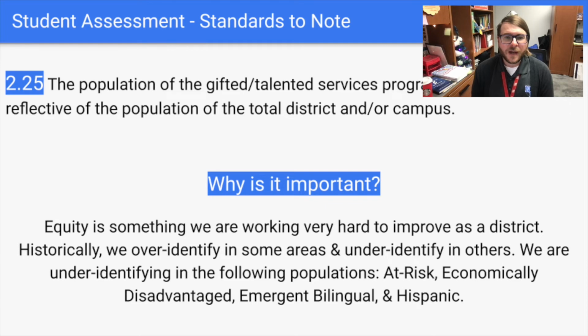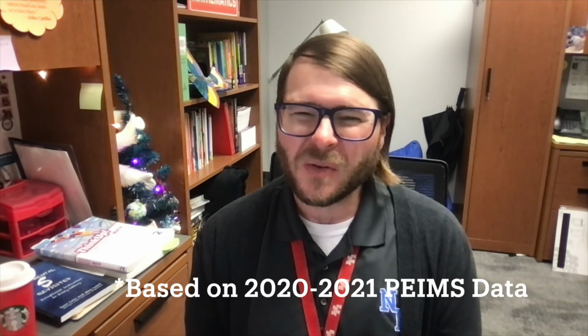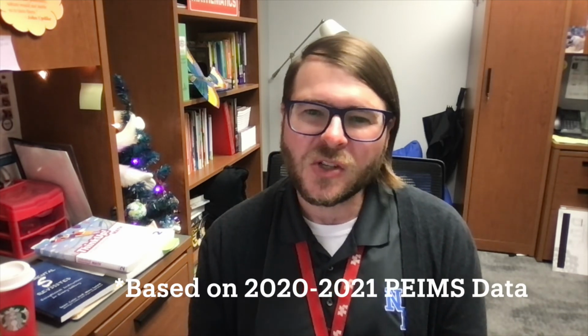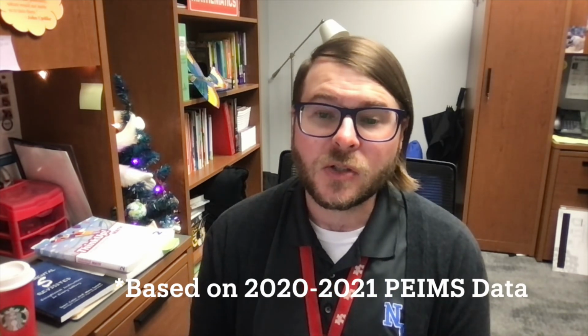Standard 2.25 states that the population of the Gifted and Talented Services program is closely reflective of the population of the total district and/or campus. So one more time, the population of GT services should closely reflect the population of the total district and/or the campus. So to illustrate this, around 40% of our student population is considered economically disadvantaged.